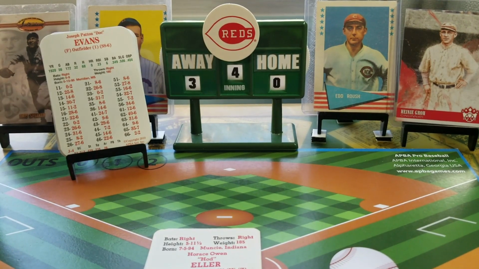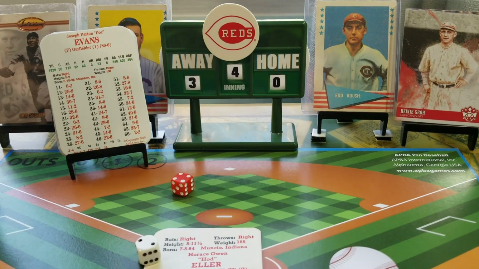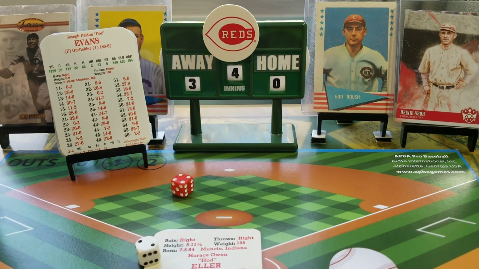3-0 Cleveland. Joe Evans will lead off for the Cleveland team. 42 is a 9 against the A. That's going to be a ground out to shortstop.